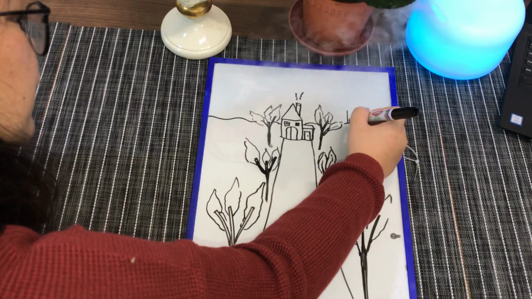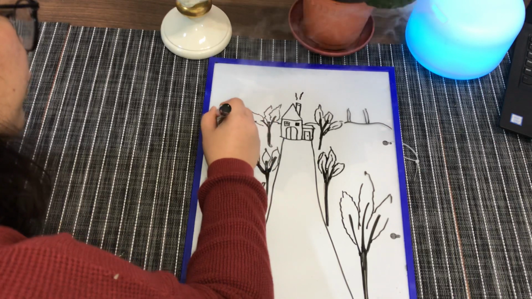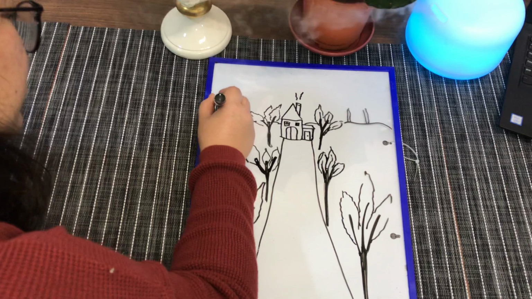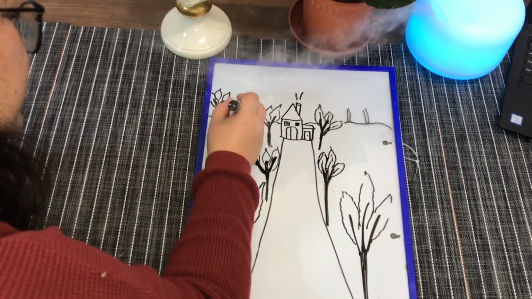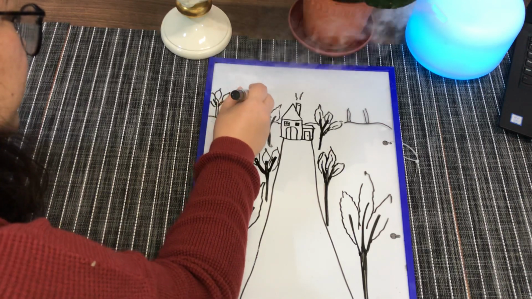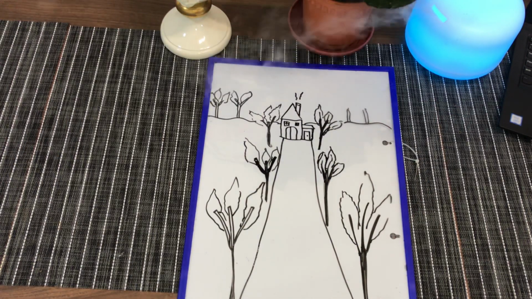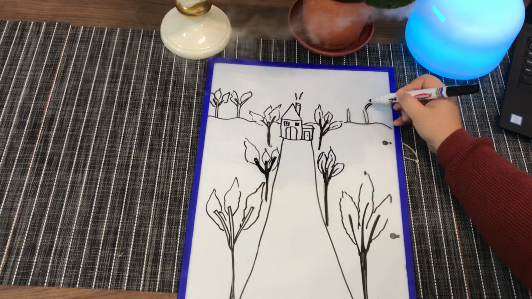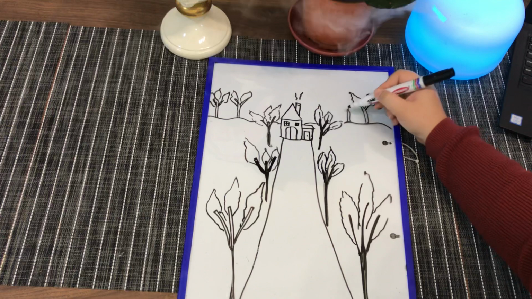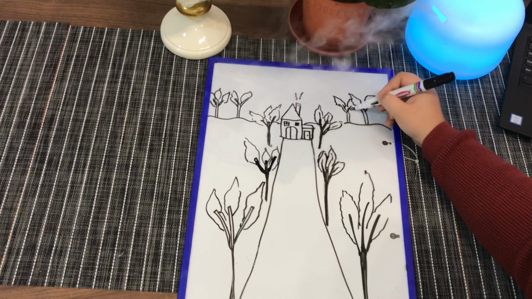Then you can draw some more trees here, but the trees have to be smaller than the rest of the trees because they are very far. Vivid colors. Over here also.